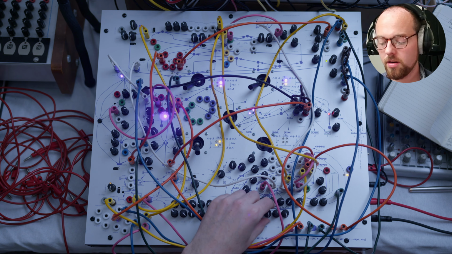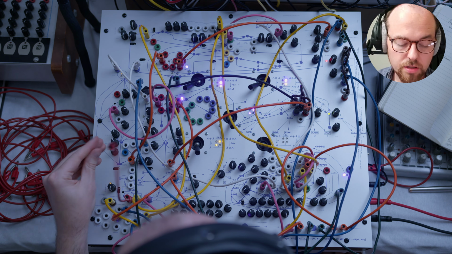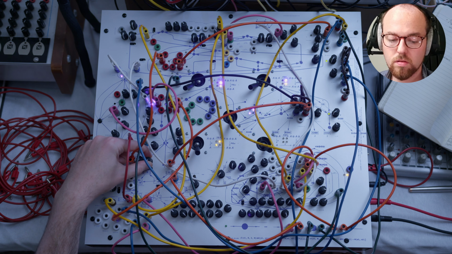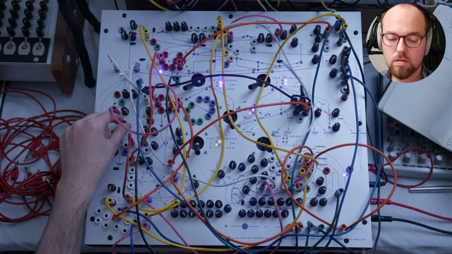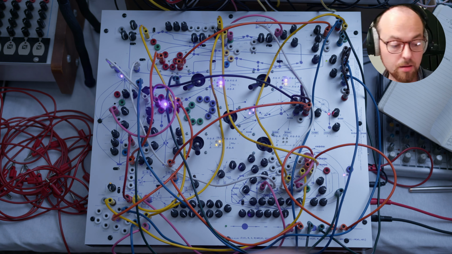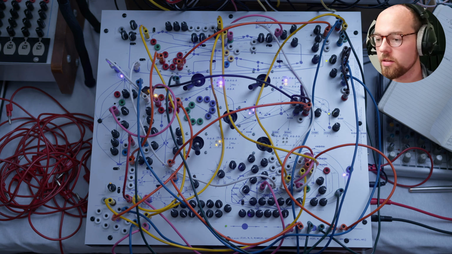Pretty cool. What about our hi-hat? I like to similarly modulate its frequency, but this time with one of the oscillators. Alright, and now our tom voice. So this is pretty rudimentary as it is.